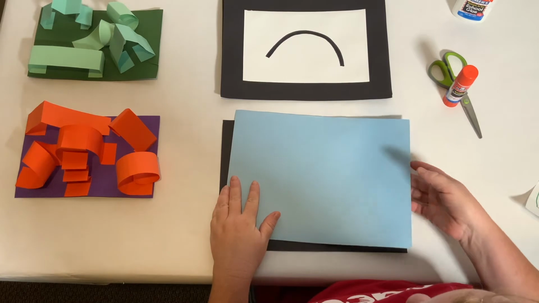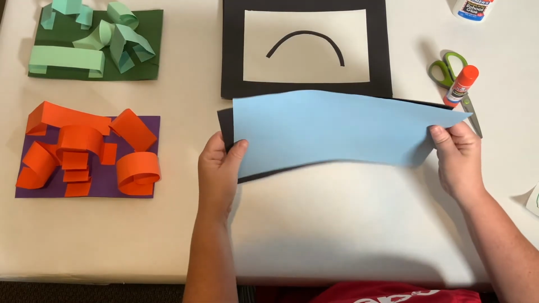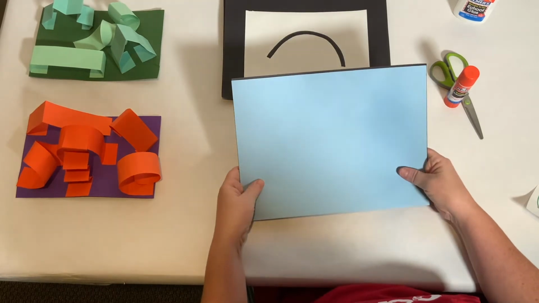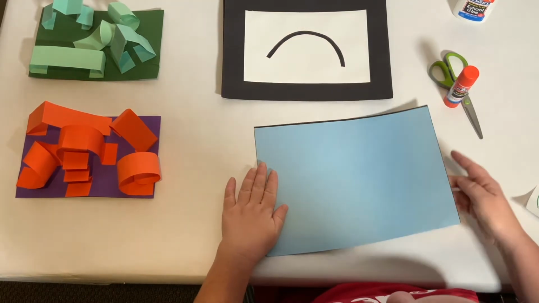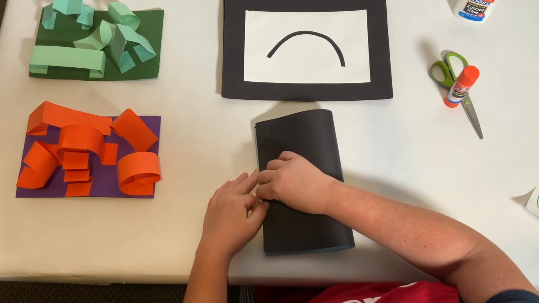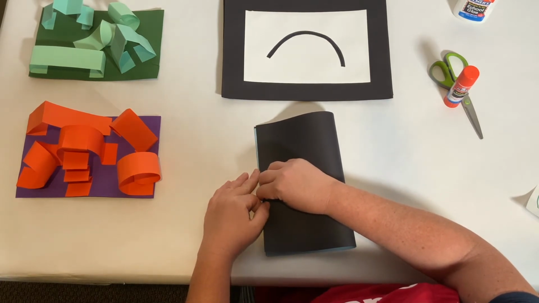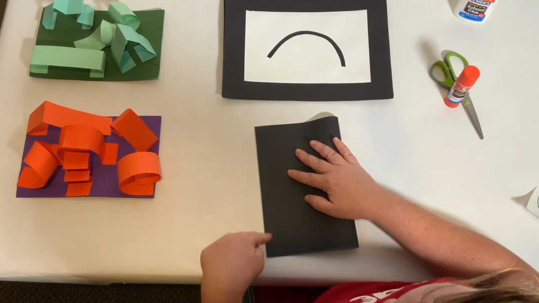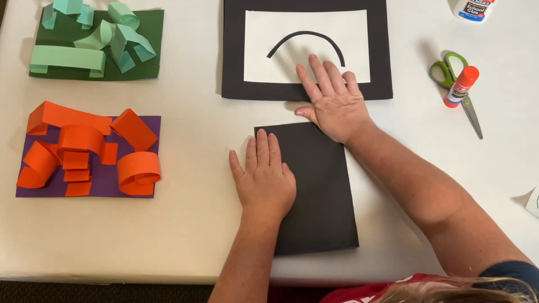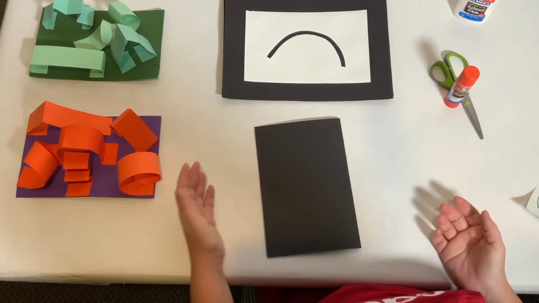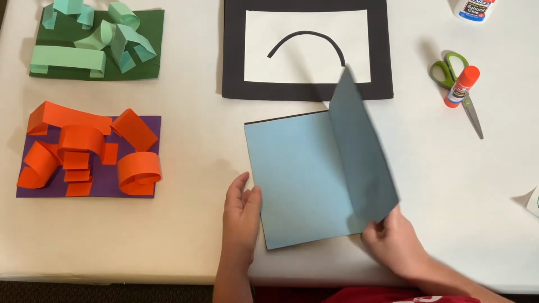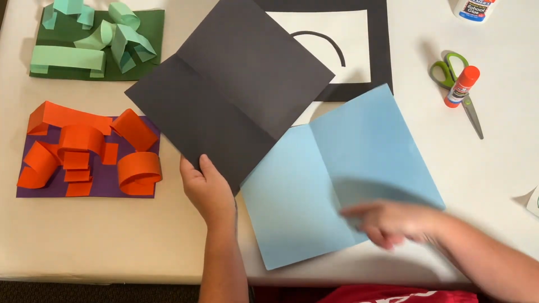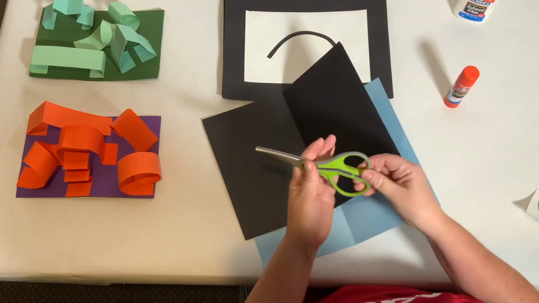All right, first thing we want to do is take your 2 papers, your 2 sheets of construction paper, stack them up, okay? Now, we are going to fold it in half like a book. You want the edges of your paper to touch and the corners. Press and make a crease, just like that. Now, we're going to cut along the folds of each line.